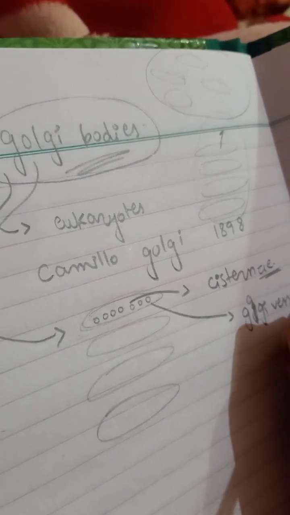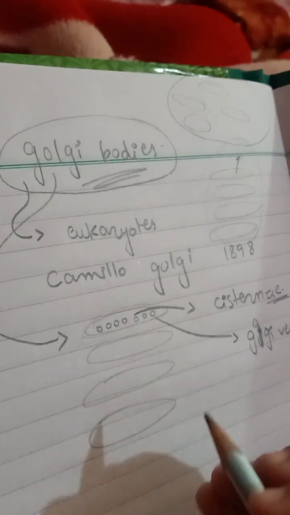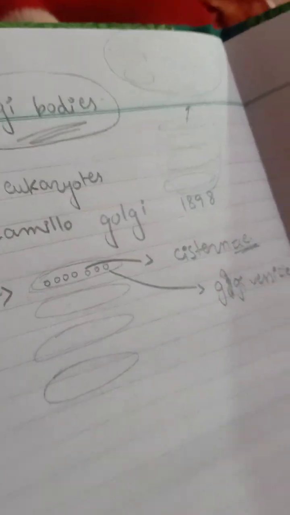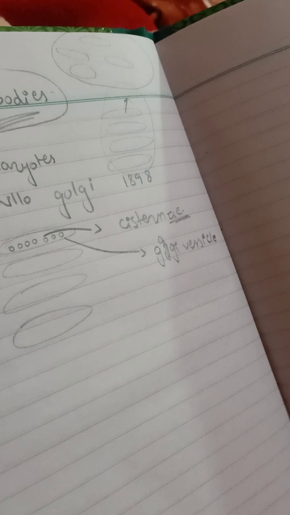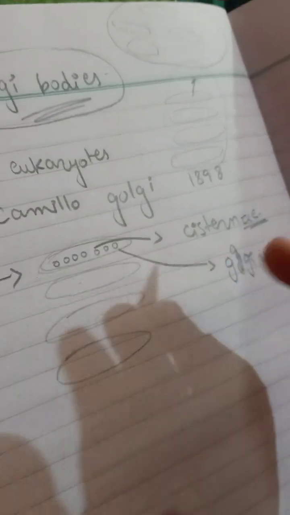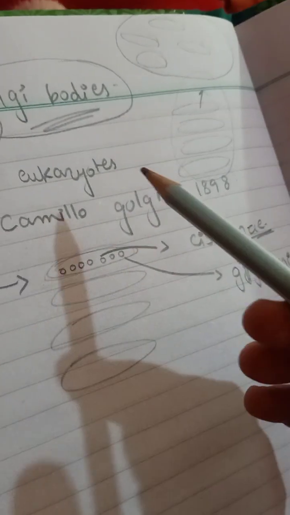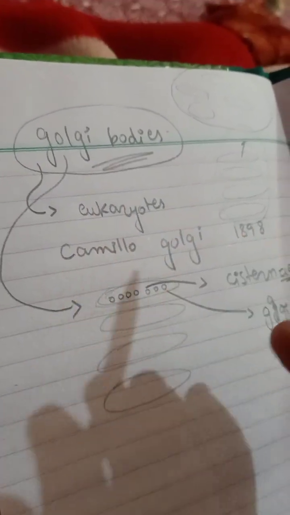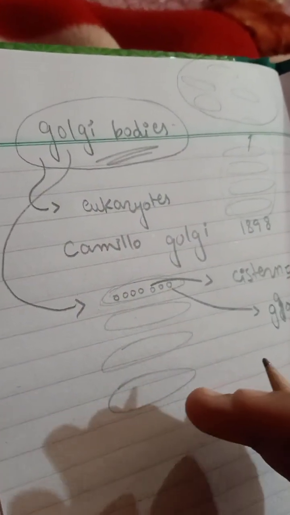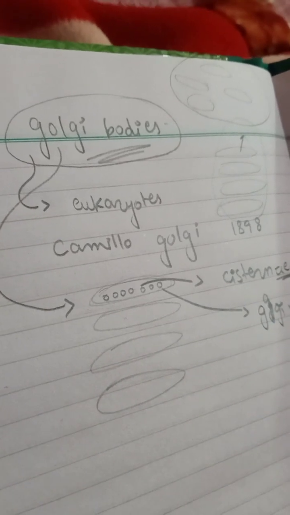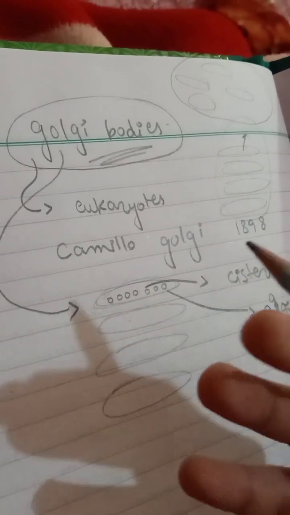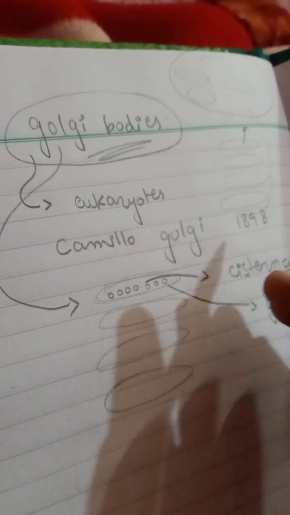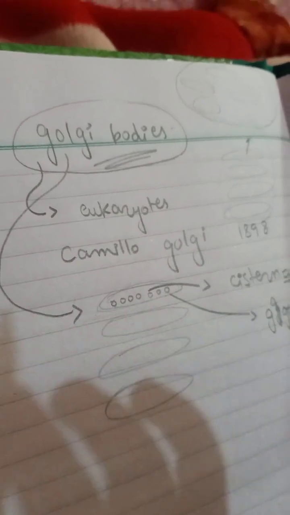As you all know, in the endoplasmic reticulum there were ribosomes attached, in the rough endoplasmic reticulum, because it was responsible for protein synthesis. But here the Golgi body is without ribosomes. It is basically developed from the smooth endoplasmic reticulum.